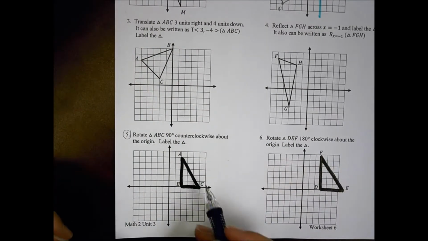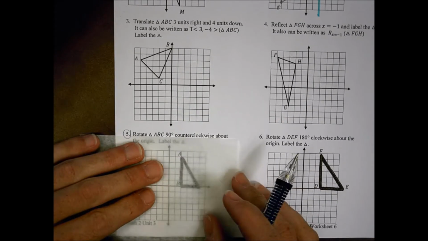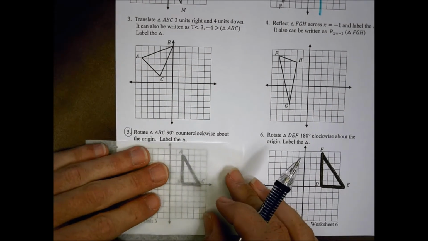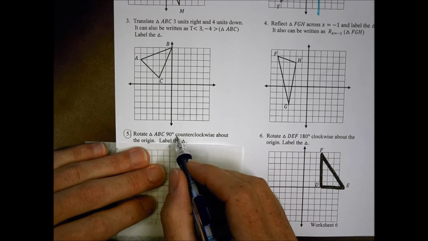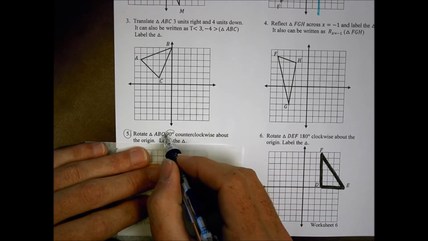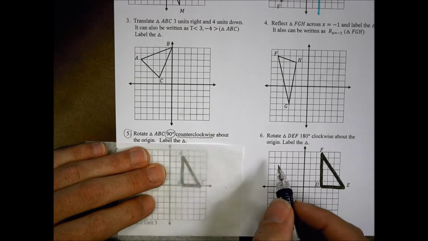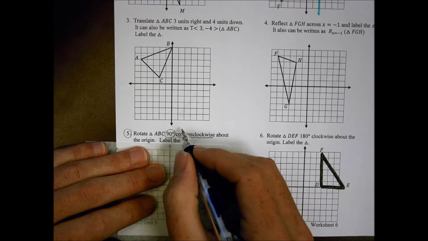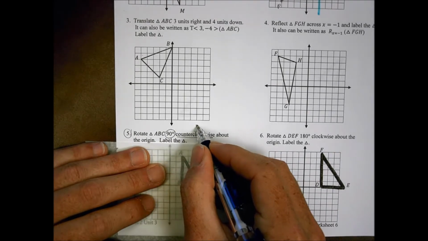Okay? Let's look over at number 5. For number 5, I went ahead and darkened in my triangle here just so we can see what's going on. If I'm going to rotate a shape 90 degrees counterclockwise about the origin, two things matter here. One, how far I'm going to go, and two, the direction I'm going to go in. Make sure you look at both those things. So this is 90 degrees, and we're going to go counterclockwise, which means I'm going this direction.